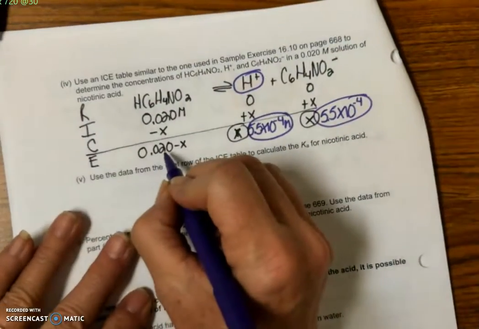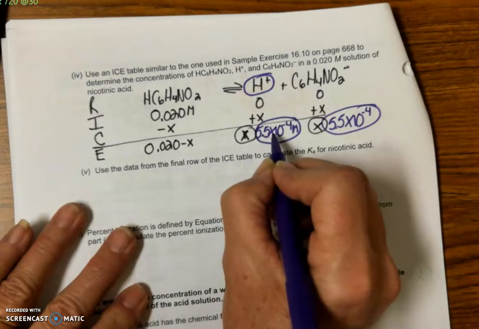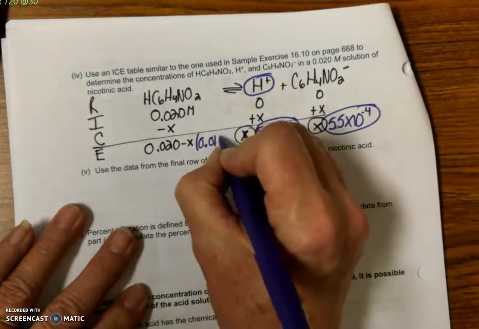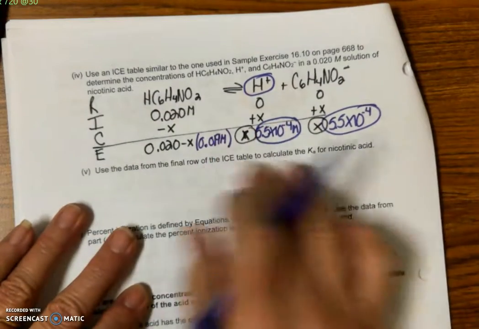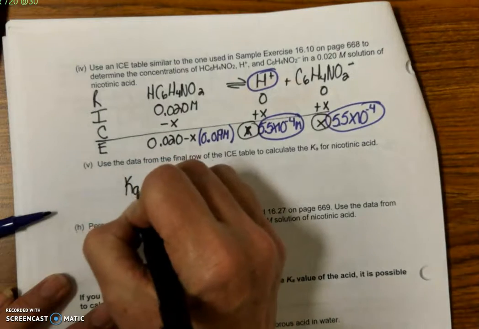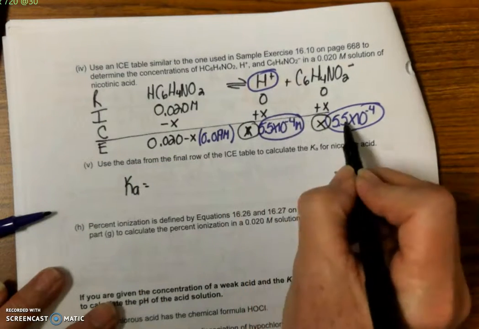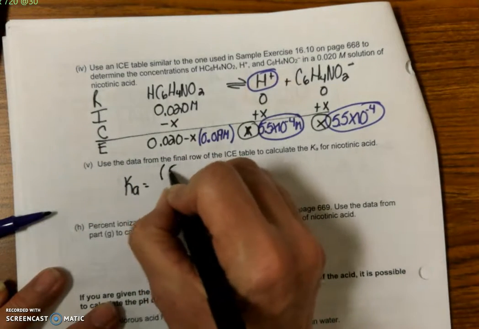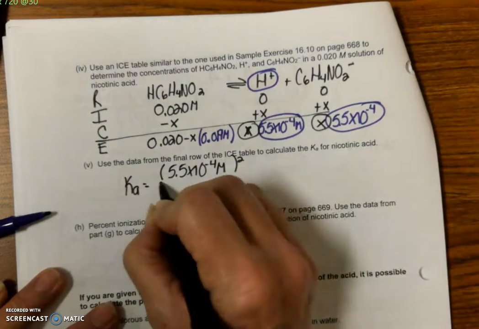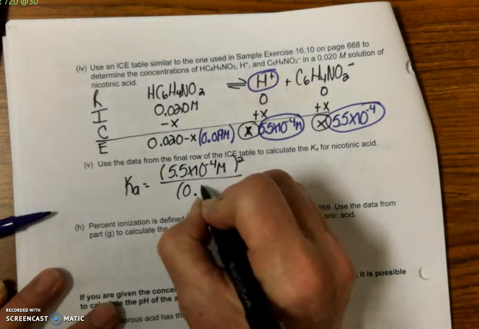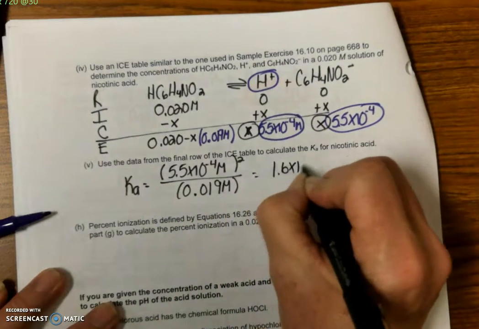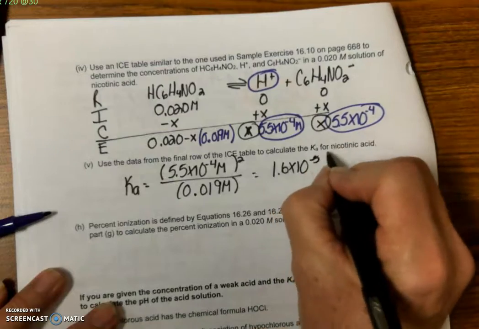And this is 0.02 minus 5.5 times 10 to the minus 4, and that turns out to be 0.019 molar. So the pH gave me all of these values, and all I have to do is plug them in. Ka is going to be this times this divided by that: 5.5 times 10 to the minus 4 molar squared over 0.019 molar, and that is 1.6 times 10 to the minus 5.